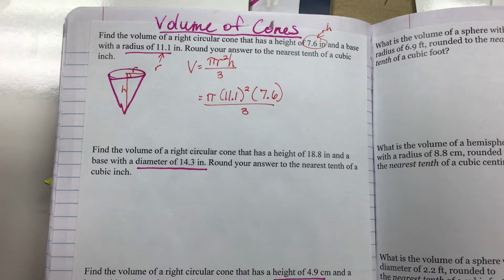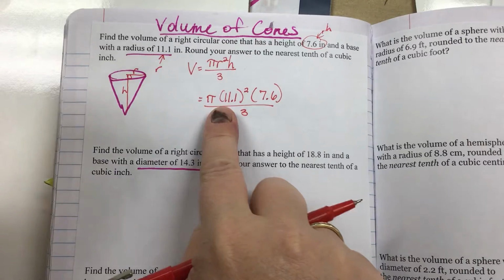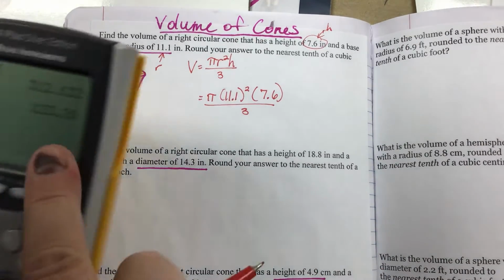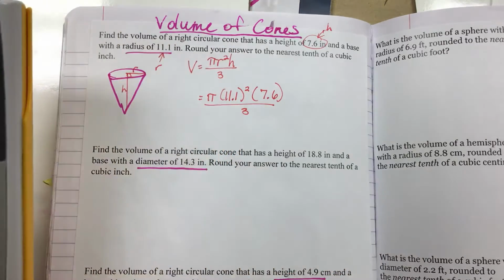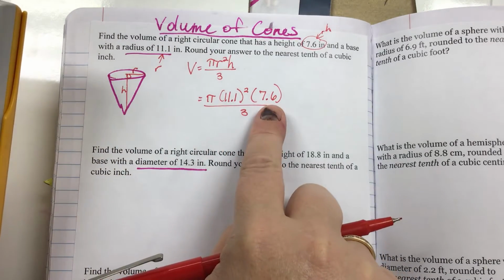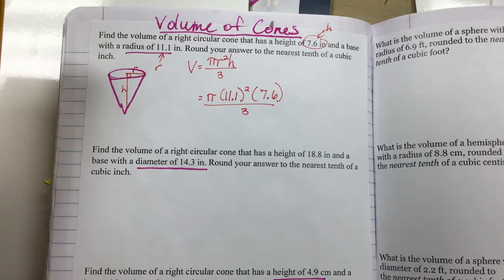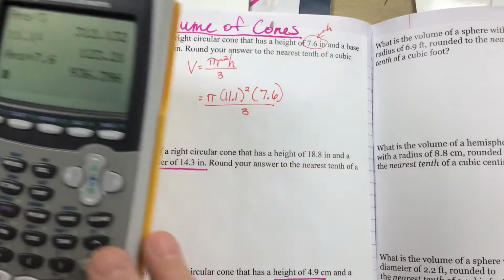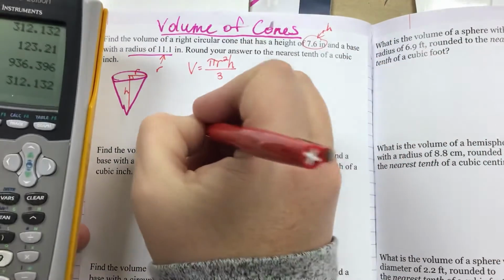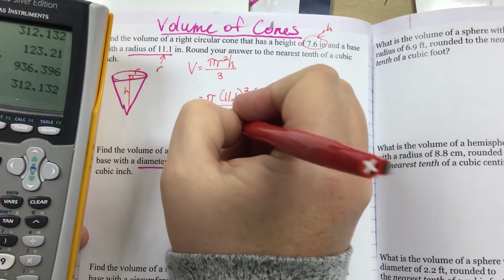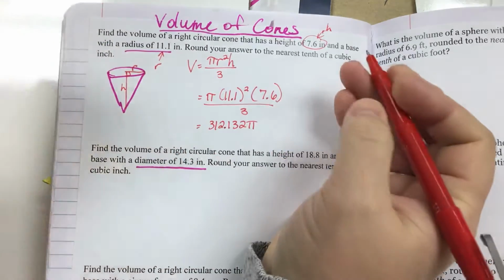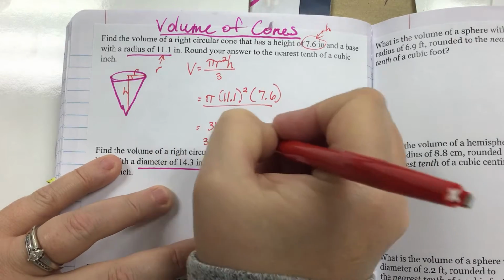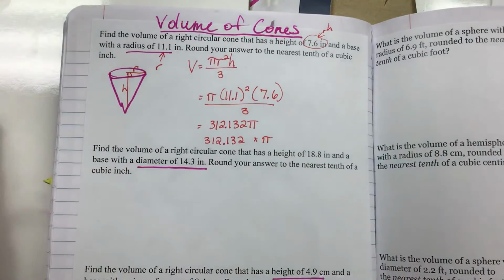So if I multiply that out, let's see here. If I take 11.1 squared, that is 123.21. And I'm going to multiply that by 7.6. That gives me 936.396, and then I have to divide that by 3. This gives me 312.132 pi. So to find my answer, again, I'm going to take 312.132 and multiply that by pi.